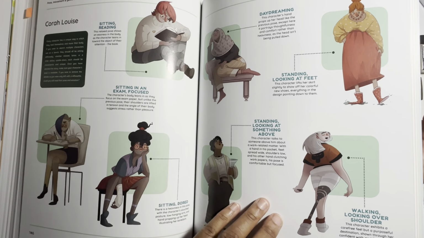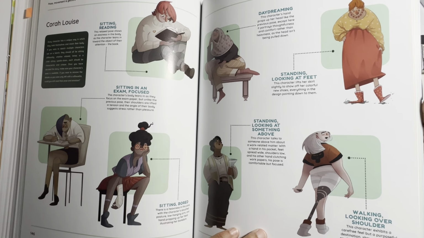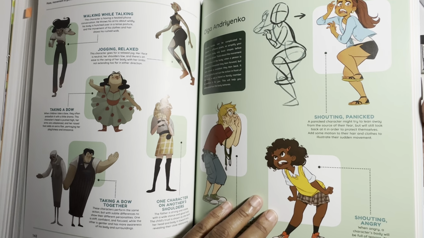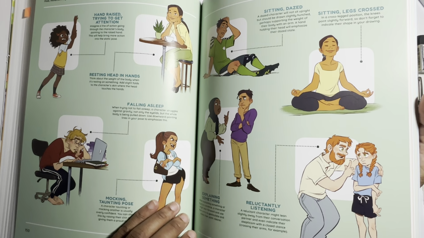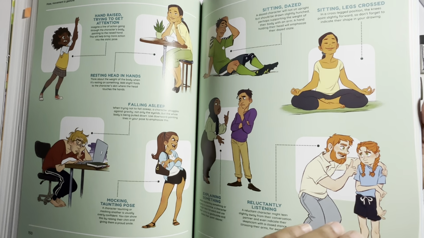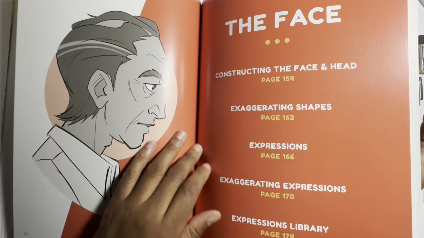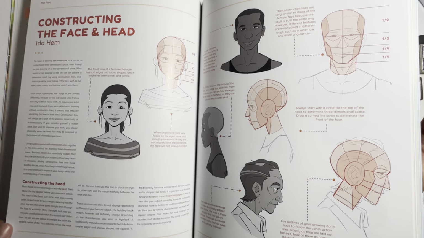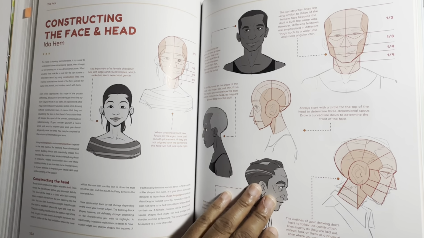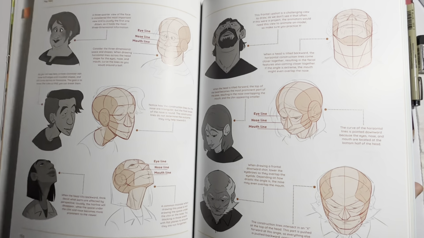It has the feelings behind some of them, lighting. Like how amazing is that? You get a whole library of just different poses. So then it goes into the face. How to construct the head, the different parts, and things like that.